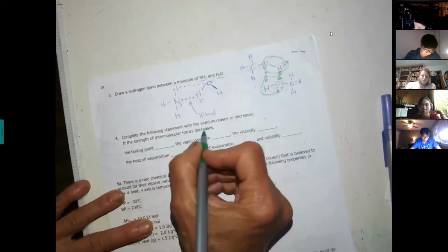The question says, if the IMF decreases, meaning it's weaker, the boiling point is going to go down, because you don't need as many jiggles to overcome it. So boiling point is how many jiggles you need.